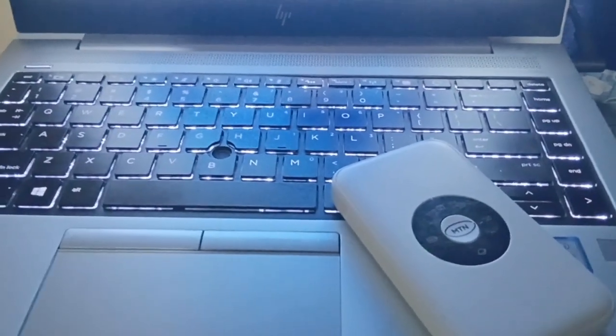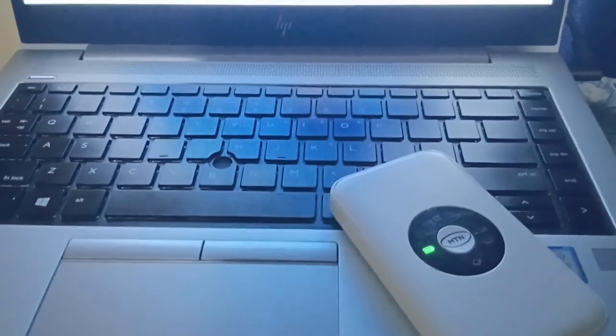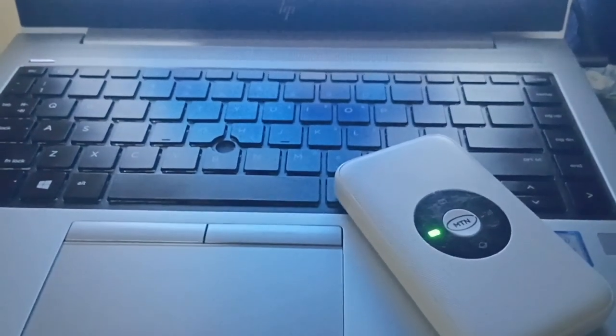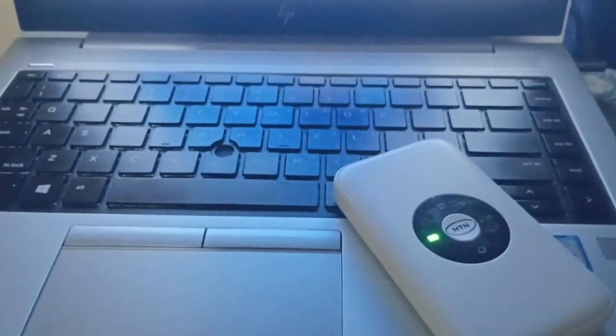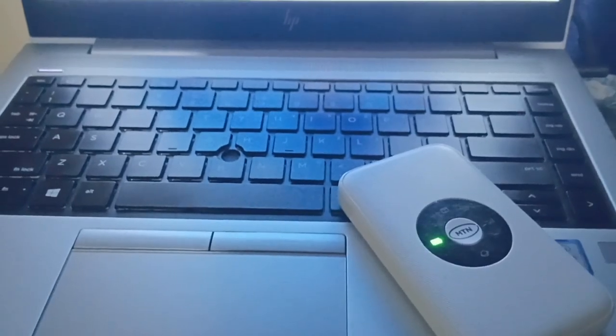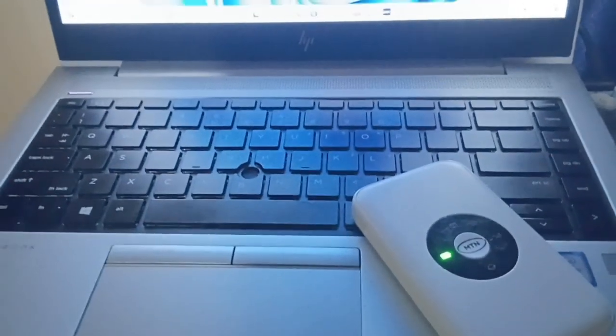So in this video, I'm going to be showing you how to recover the forgotten password of your MTN MiFi. So if you misplaced the password of your MTN MiFi or you've forgotten it, in this video, I'm going to be showing you how you can retrieve it.